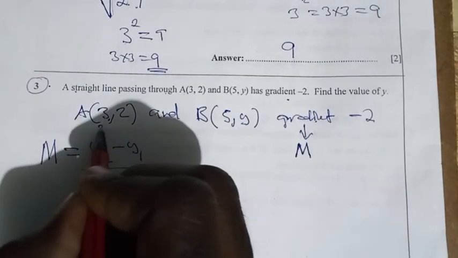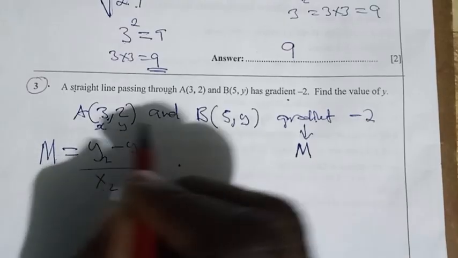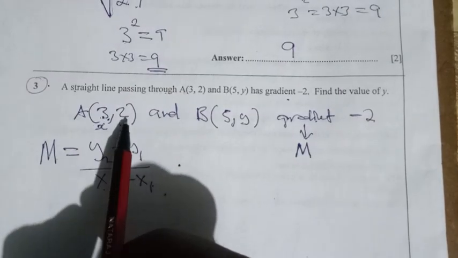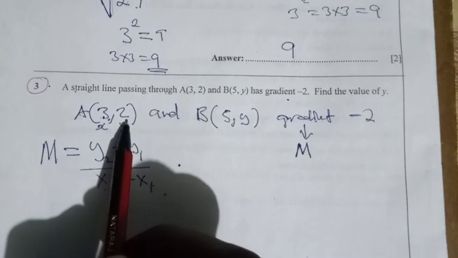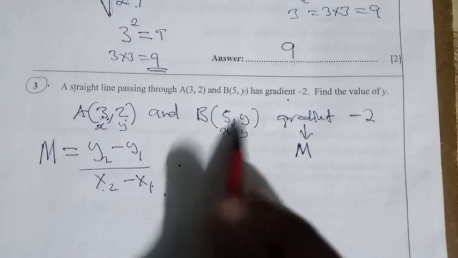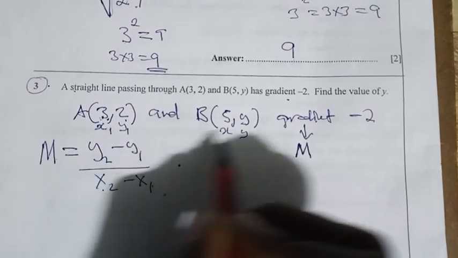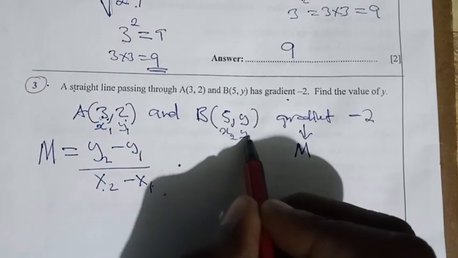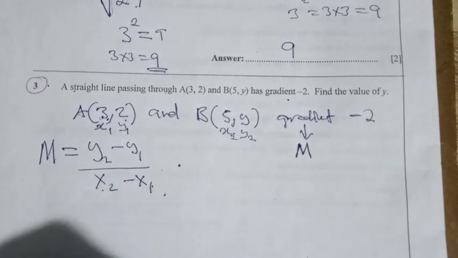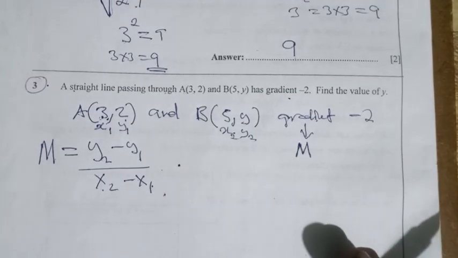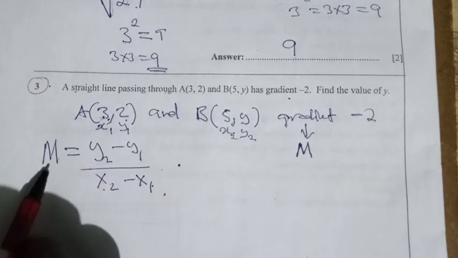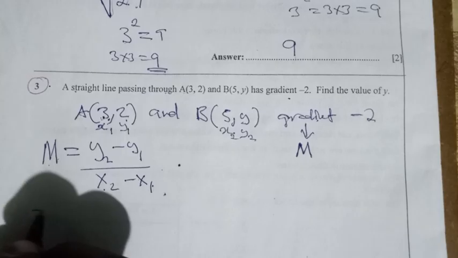Then in this case, we have A and B. Let A be x, y. Whenever I see a coordinate, remember that the first number represents the x component and the last number represents the y component. So this is x, y, and this is also x, y. Since these are the two coordinates, the first one will be x1, y1 and this one x2, y2. But if you want, you can swap them and you will find the same answer. From here, we know that our gradient is negative 2, so we plug in negative 2.